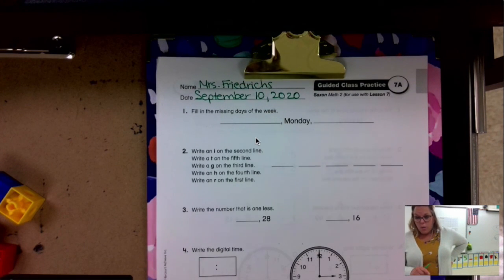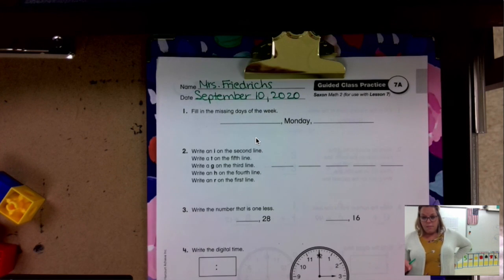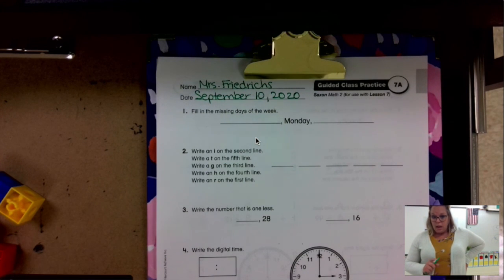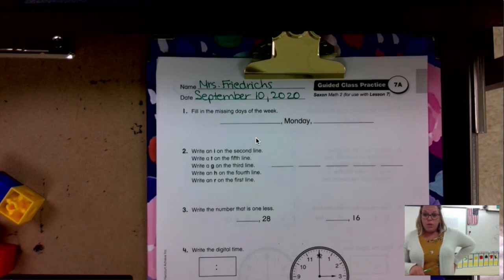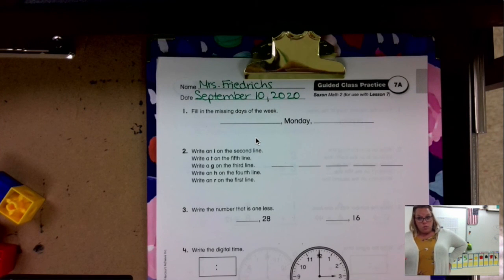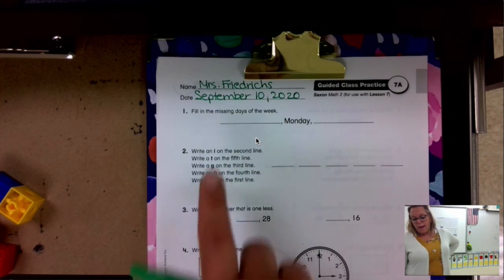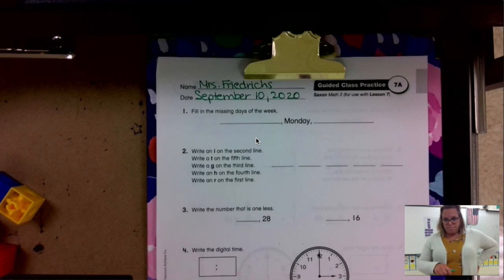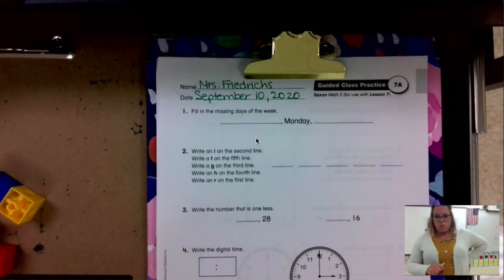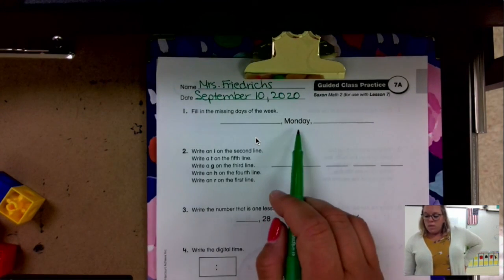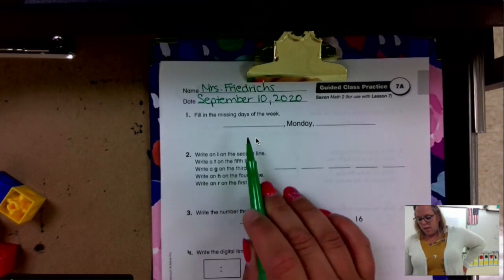Now, we're gonna get right to number 1. If you need more time to fill in your name and the date, pause our video, and then when you're done, make sure that you hit play again so you can get right back in where we are. We're at number 1. It says fill in the missing days of the week. Remember, you have your red folder, so if you need help with this, you can go to your red folder to help you.